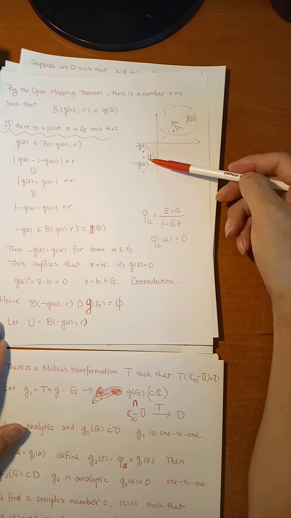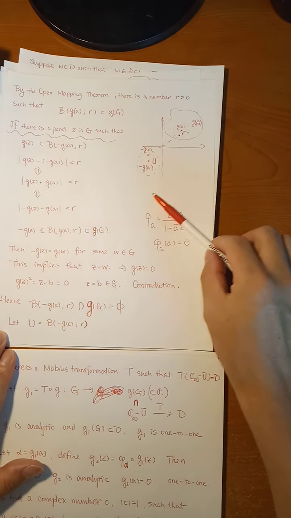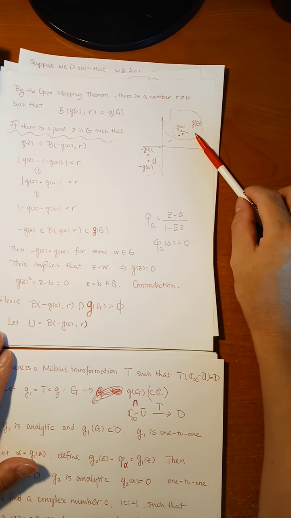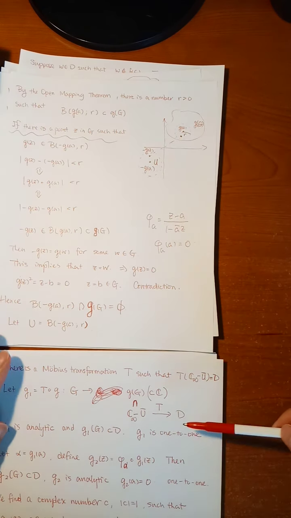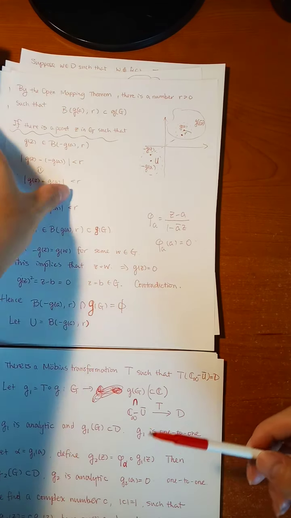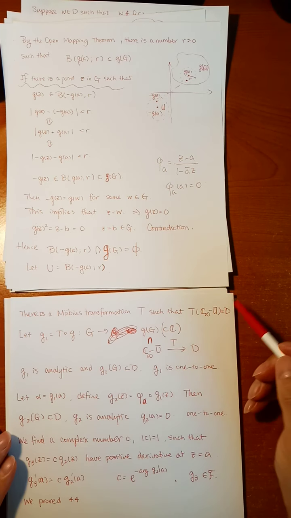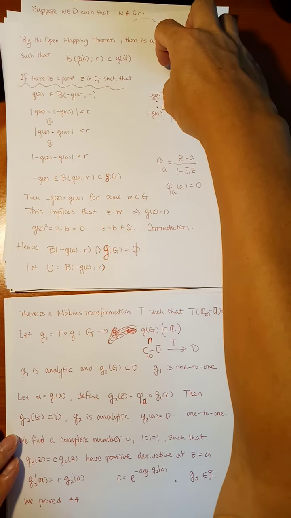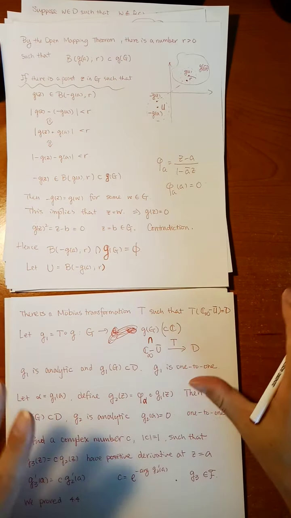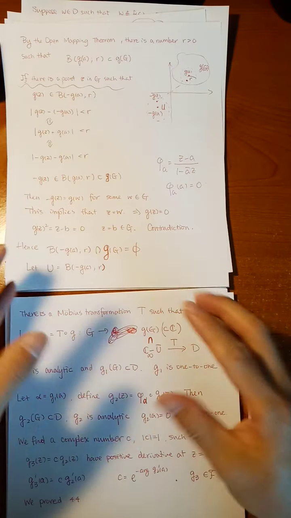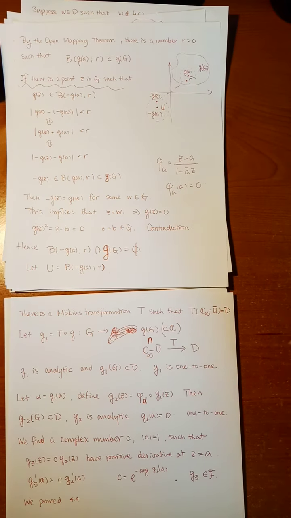And for this open disk, you use a transformation to map the exterior part. This exterior part of the closed disk contains the image of G. The exterior part maps to the unit disk. So that's the way we map the whole thing to the unit disk. And once we put everything in the unit disk, the rest of the part is just rotation, twisting stuff.